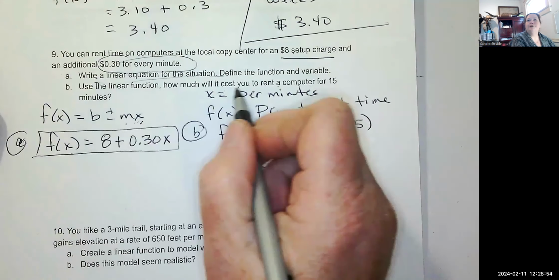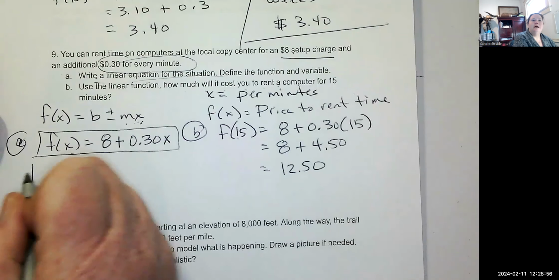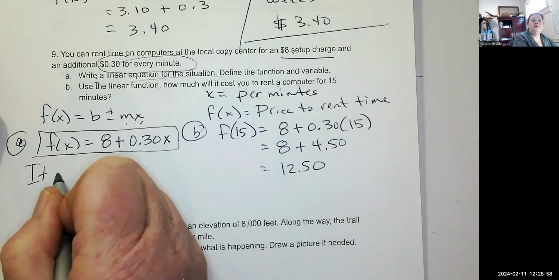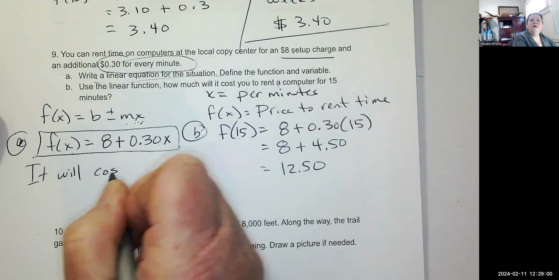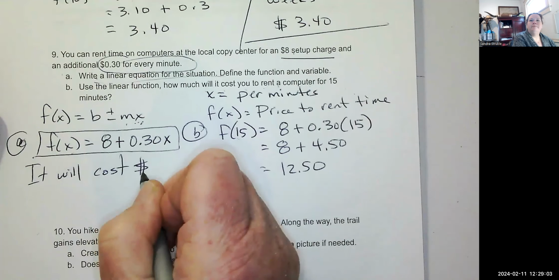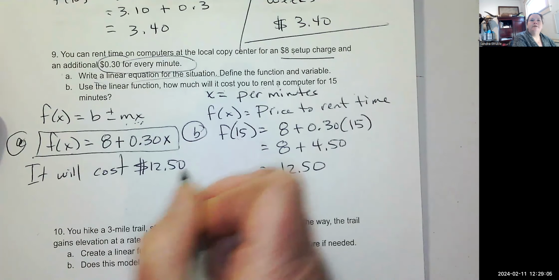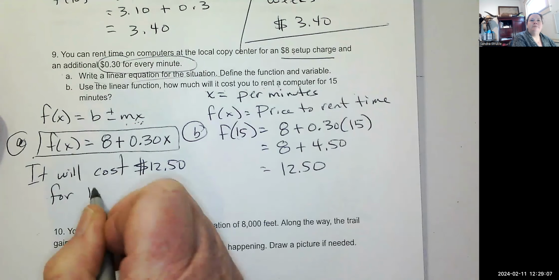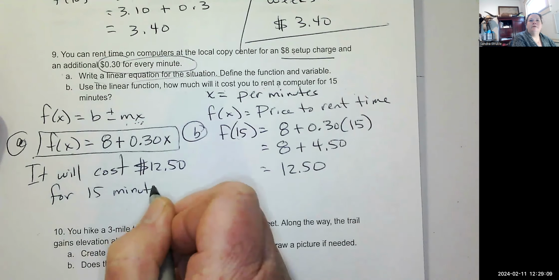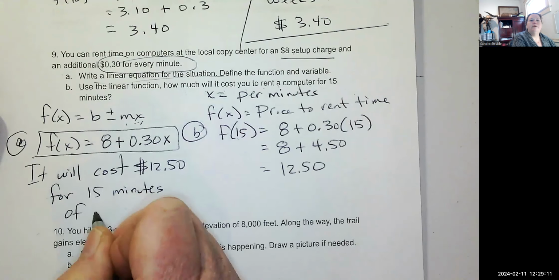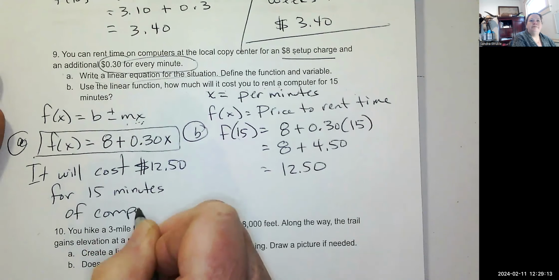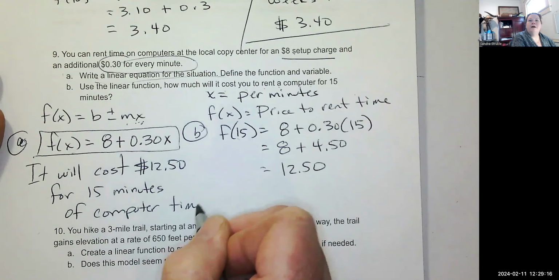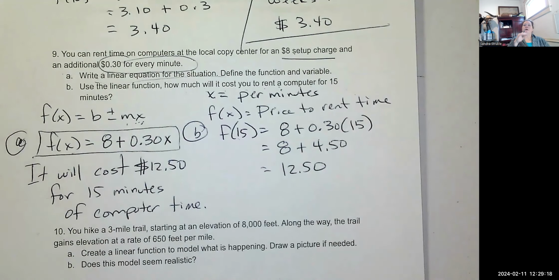So how much will it cost you to rent a computer for 15 minutes? It will cost, don't forget your dollar sign, $12.50 for 15 minutes of computer time. Again, I'm not judging the sentence, I'm judging whether you understand what it's representing. Are you giving the correct units? Are you giving the correct rounding? That's what I'm looking for.